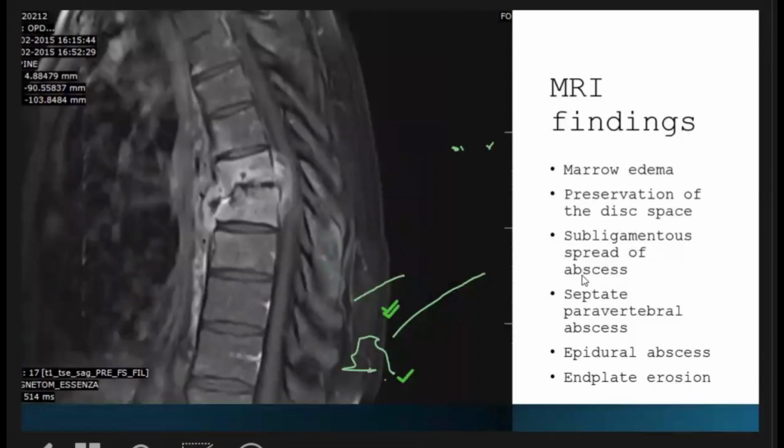So it's spreading along deep to the anterior longitudinal ligament as an anterior abscess, or you can also detect, behind it, an epidural collection as well. So this involvement of the disc is very important.